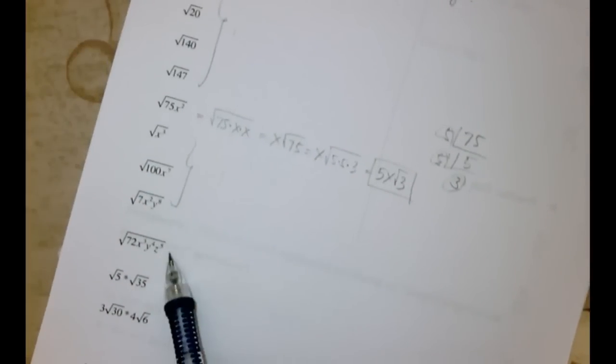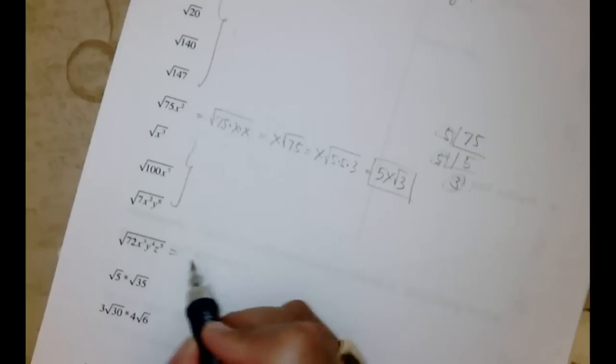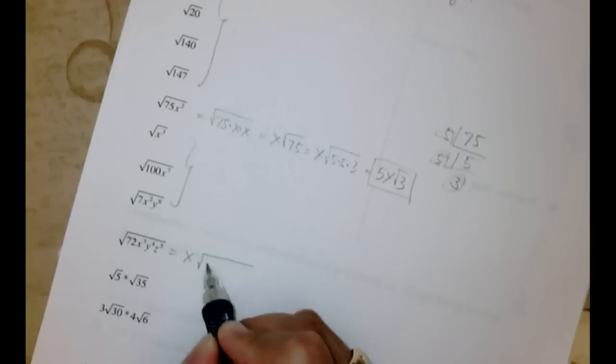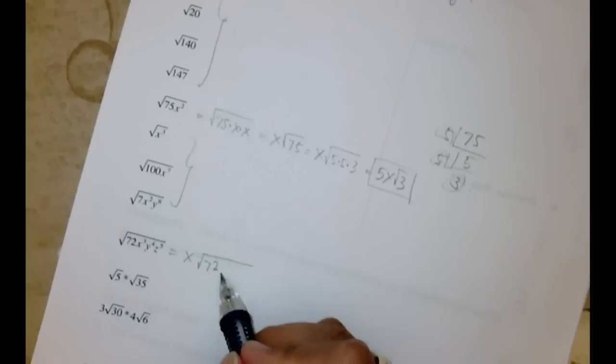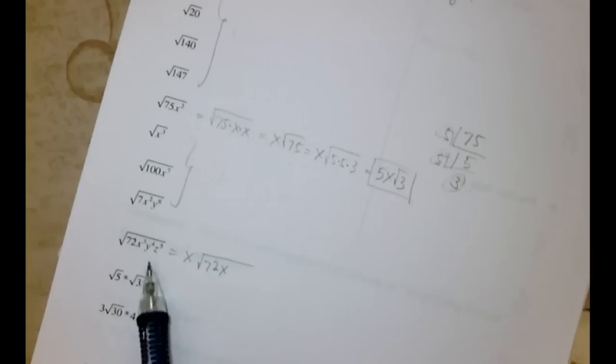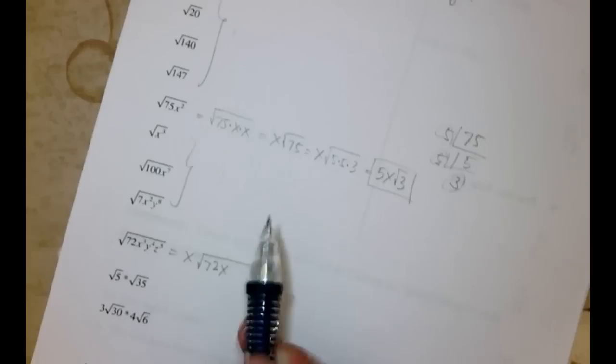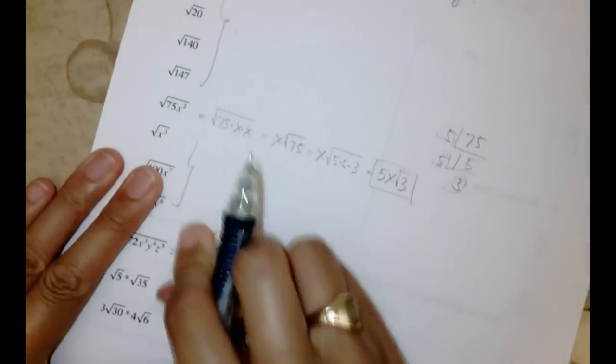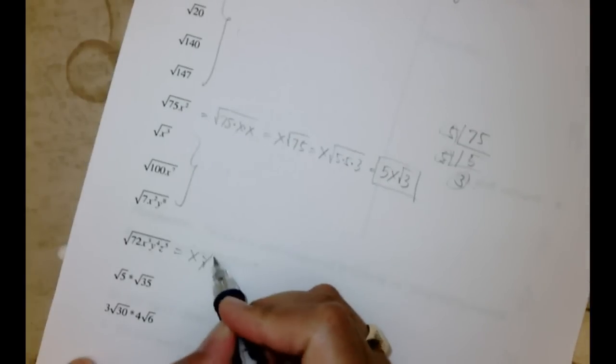All right, so let's try this one. Let's look at these first. Okay, so there are 3 x's. So one x is gonna come out. And we leave the 72 in there. 1 x stays, right? Because 1, 2, 3, 2 is going to make it 1 outside. There are 4 y's, so y is going to be squared because there are 4 of them, right?